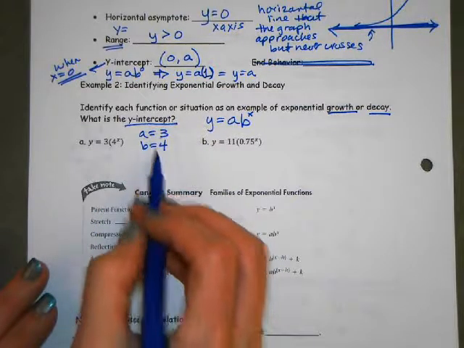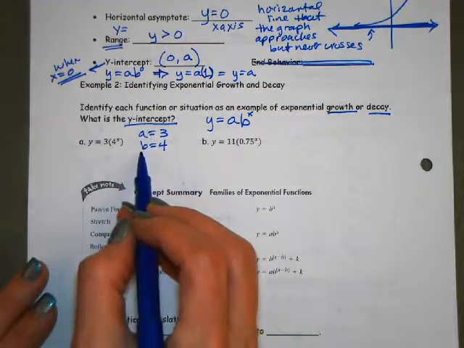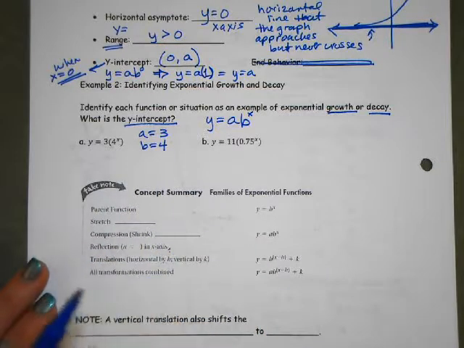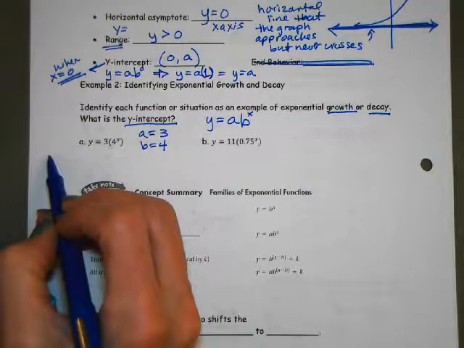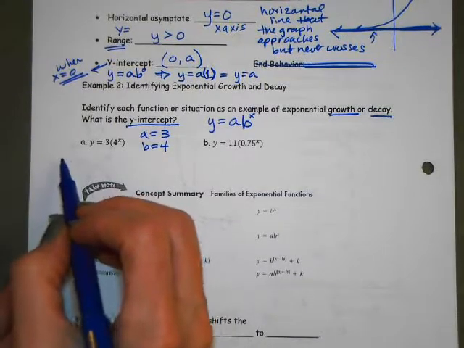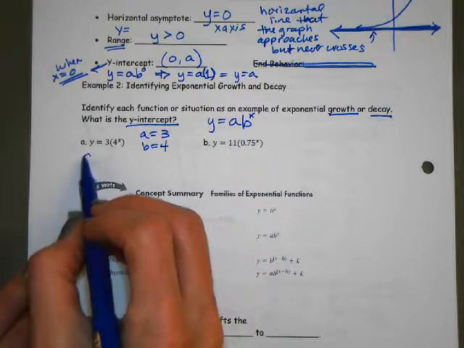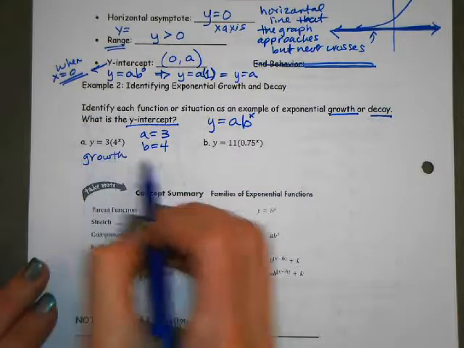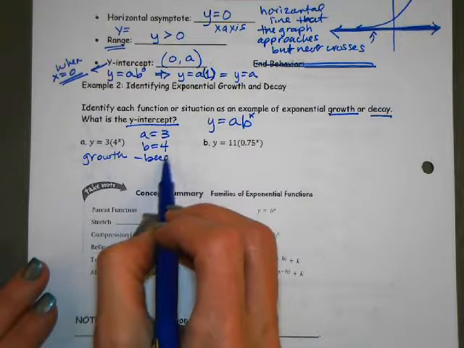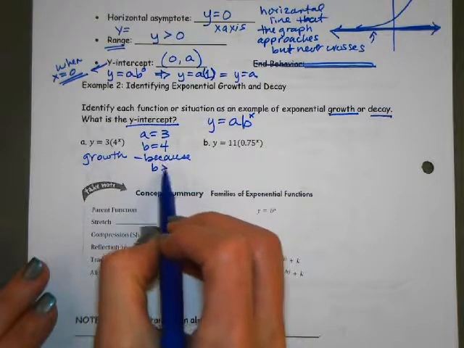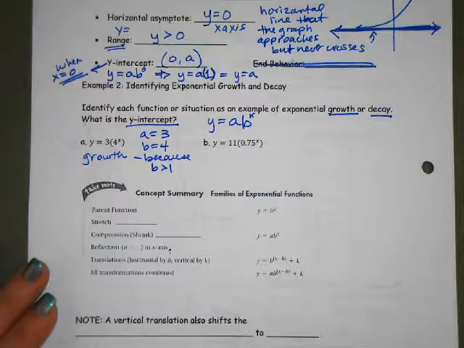What number or letter am I looking at to see if it's growth or decay? B. B needs to be what to be growth? Right. So b is bigger. Is b greater than 1 here? Right. So therefore it is growth, because b is greater than 1.